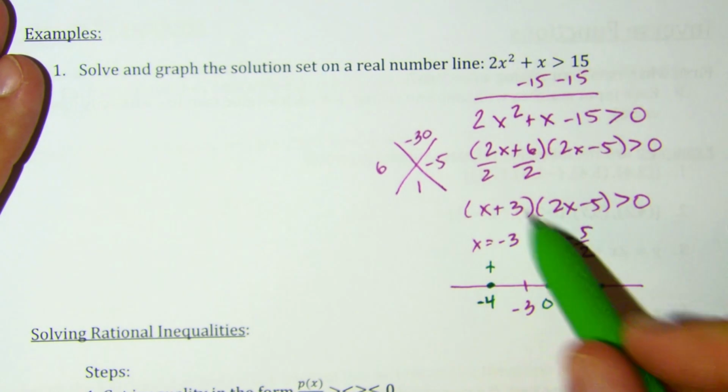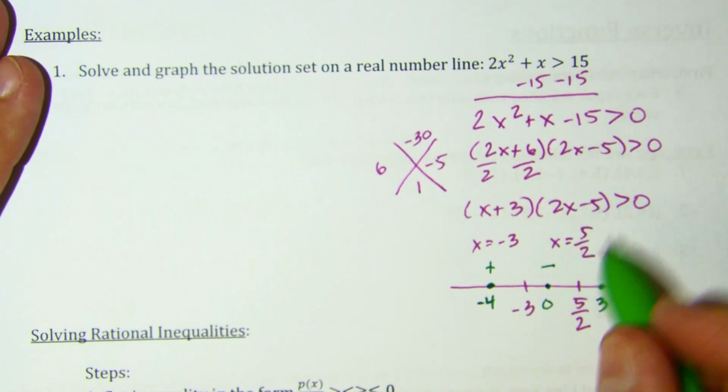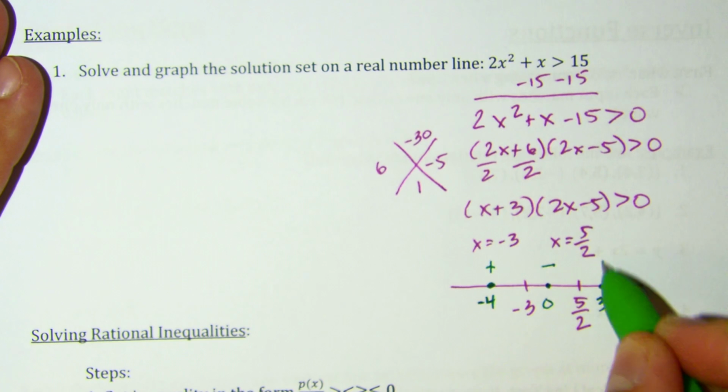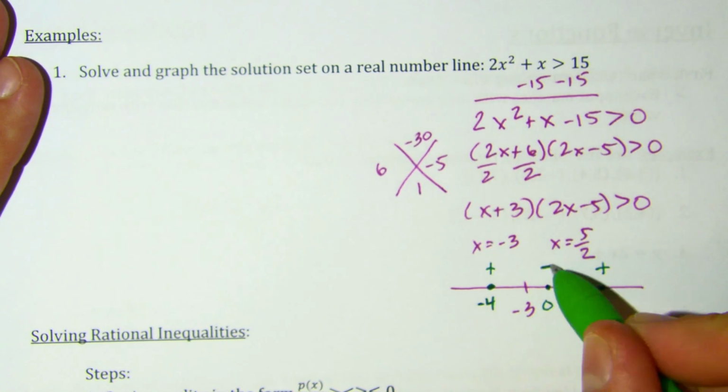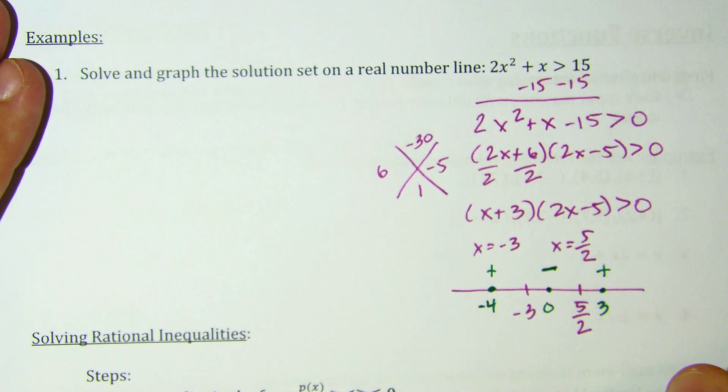Plugging in 3. 3 plus 3, it's positive. And 2 times 3 is 6 minus 5 is positive. So positive times a positive is a positive. Again, I don't care about the value, I just care about whether it's positive or negative because we chose these values randomly.